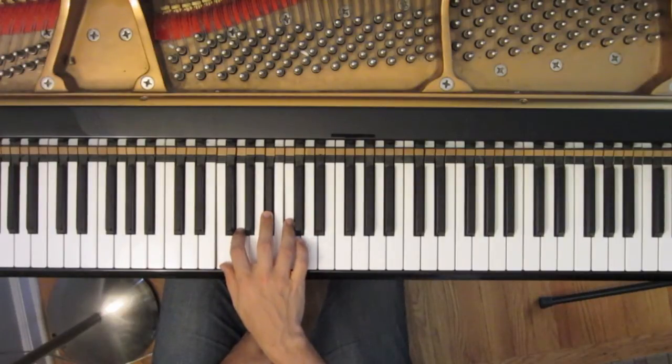And if you think about what scale those 4 notes could be from, the first thing that comes to mind for me is the major pentatonic scale. Now it's a little hard to recognize because it doesn't start on the first note of the major pentatonic scale. If you don't know what the major pentatonic scale is, it is a scale based off of the major scale, except we only use 5 notes from that scale.